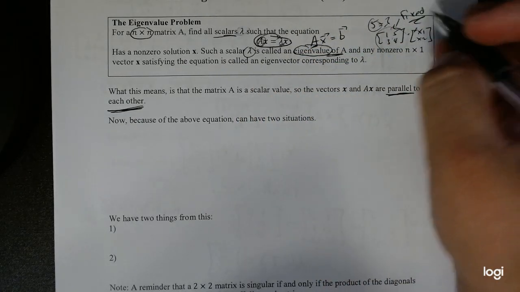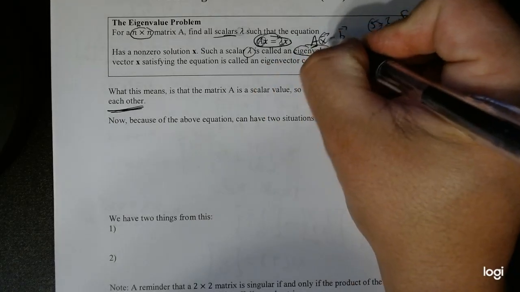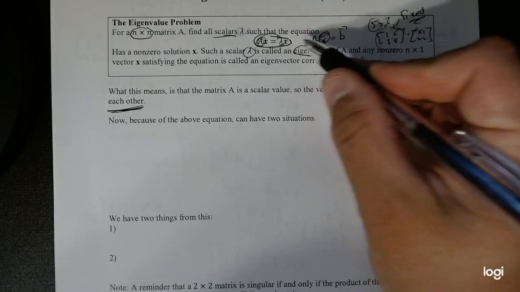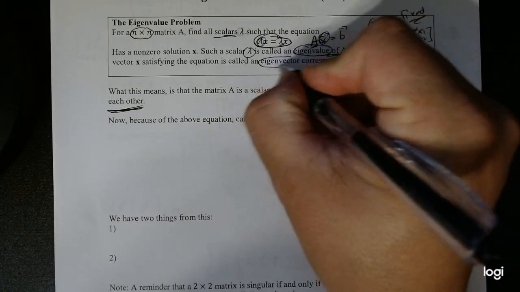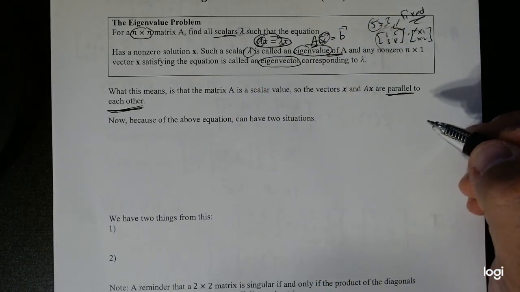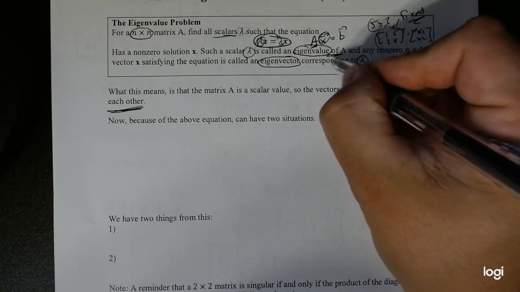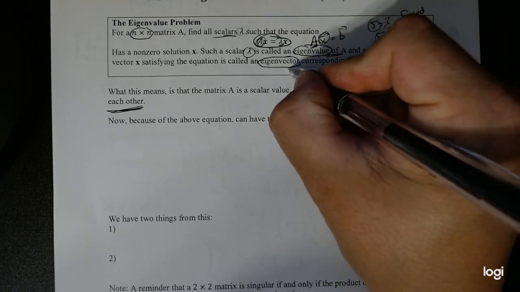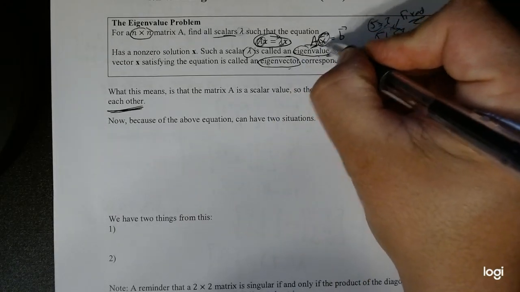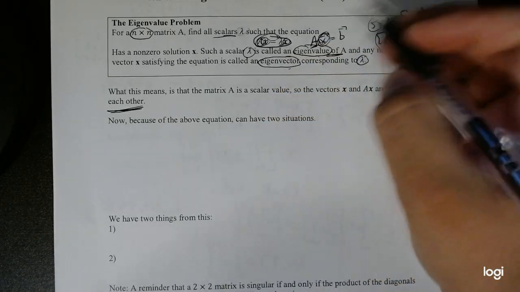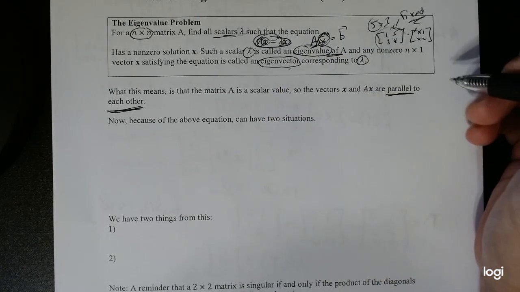And then the vector x associated with that eigenvalue that makes this whole thing work is called the eigenvector of lambda. So the value itself is lambda, that's the eigenvalue, and the eigenvector is what represents this right here that makes it work, this x here. So they go hand in hand when it comes to this definition.